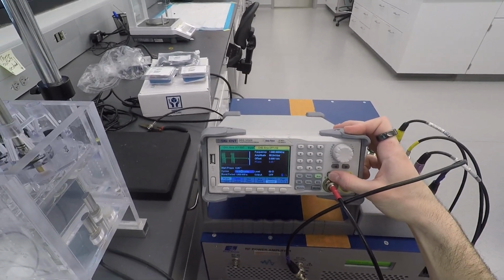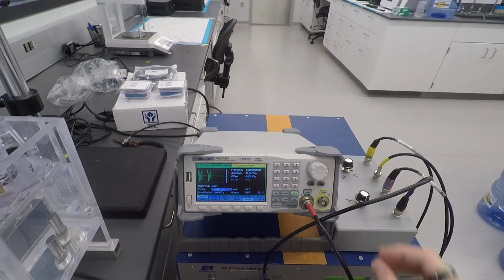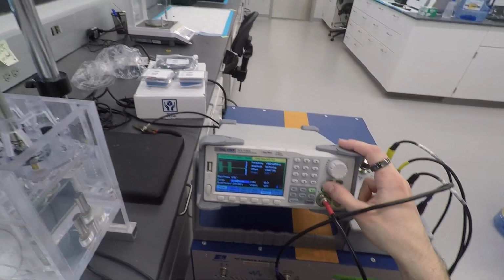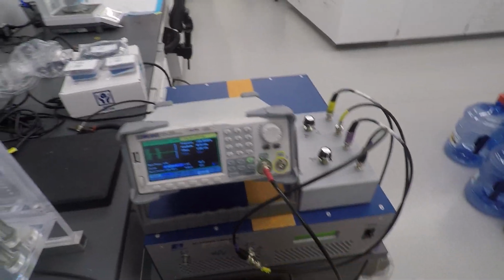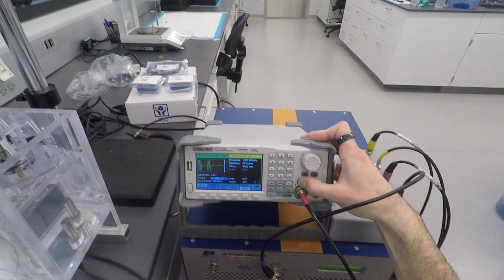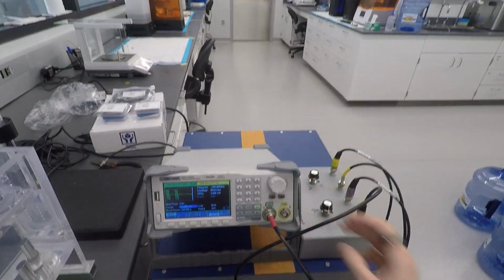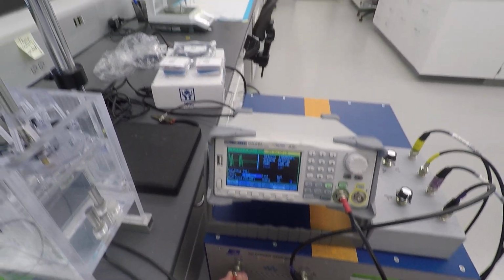And it is a good point of reference, which I just did, that whenever you change your burst period or your duty cycle, turn off the function generator, unplug it from the amp, and then once you have your value reset, turn the function generator back on, plug it back into your amplifier.